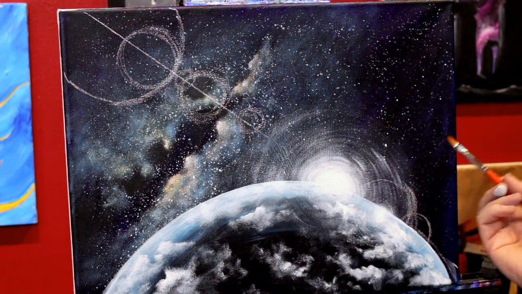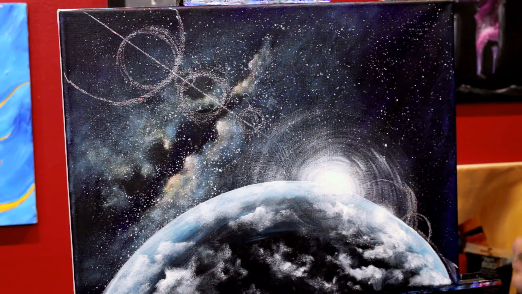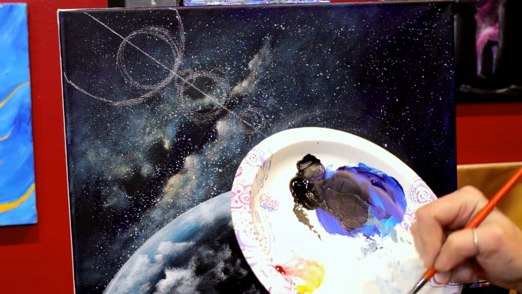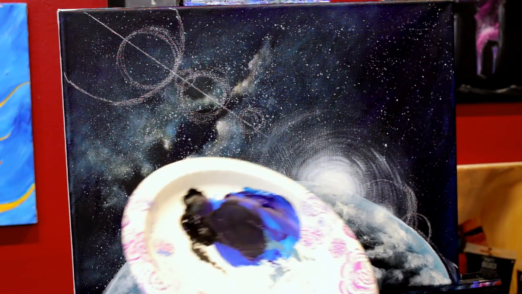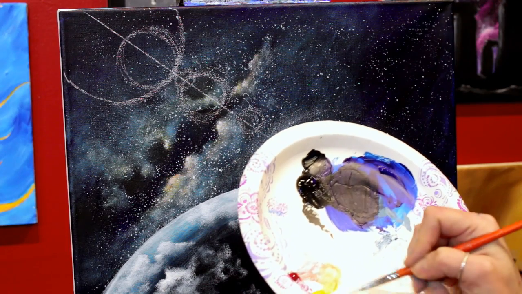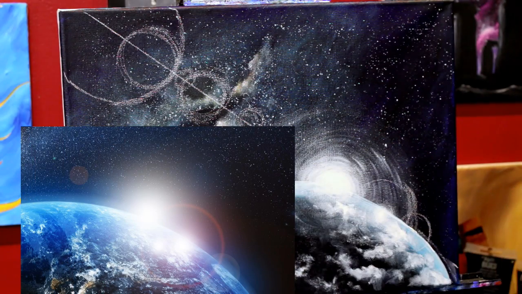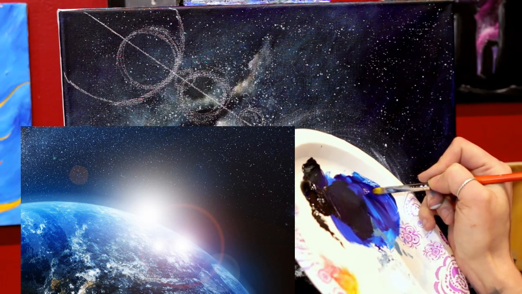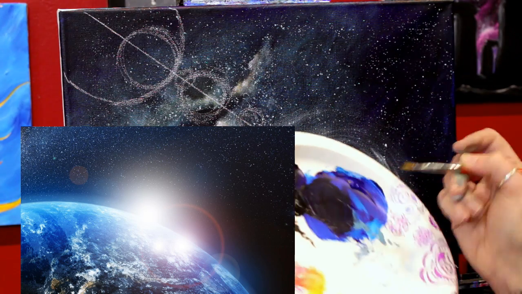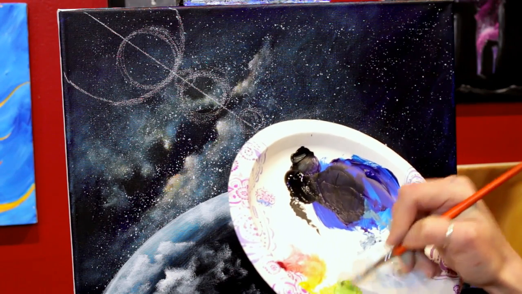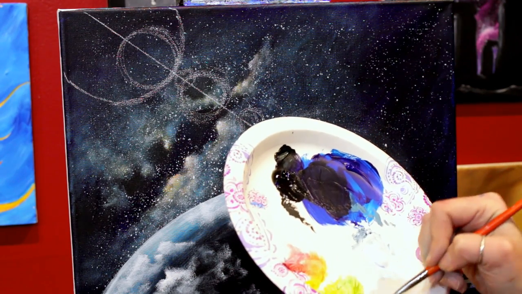So I have my filbert that I just wet a little bit in my jar. And let's start with this one here. So I'm going to load up with some matte medium and a little bit of yellow. And in this picture, that light almost looks like it's got a hint of green, so I have the tiniest speck of blue there. See how strong that blue is? Wow, it just took over.